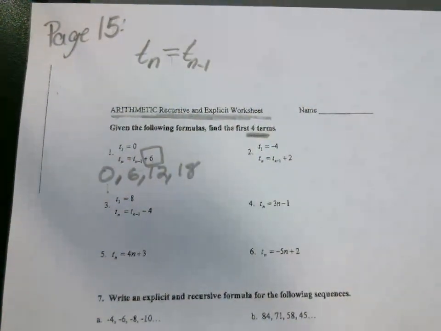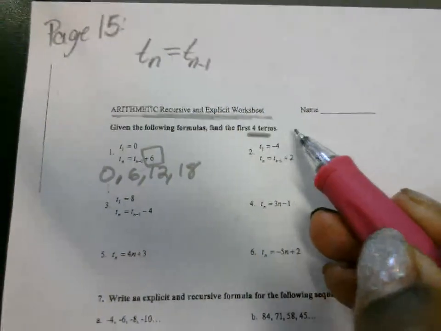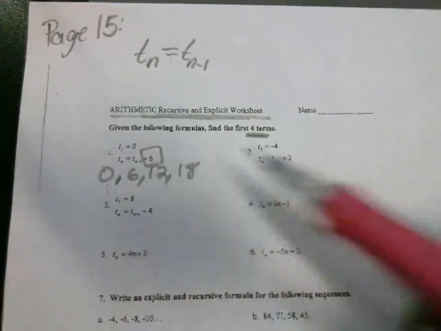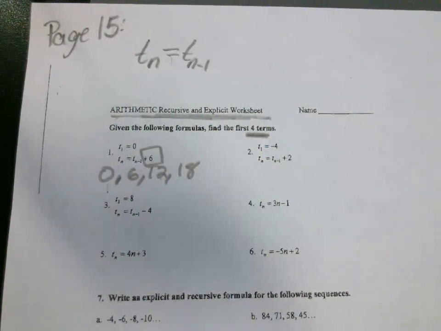Any questions? Anybody lost? Okay, those are the first 4 terms. Number 1, 2, 3, and 4. Any questions?